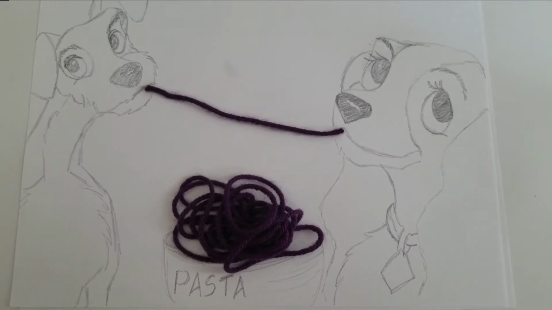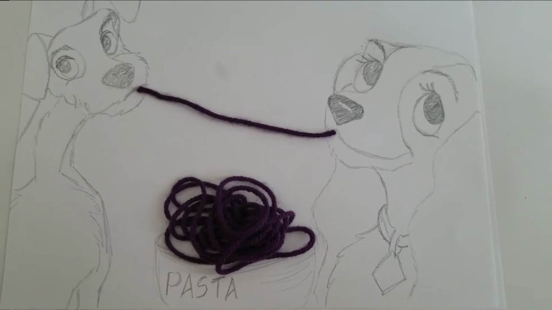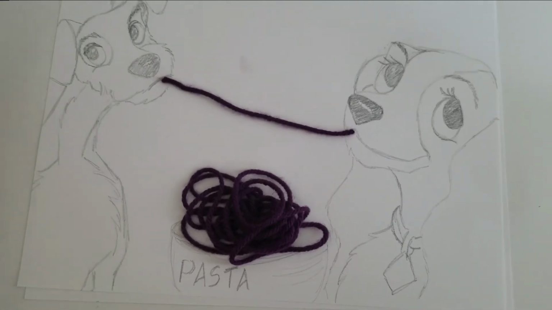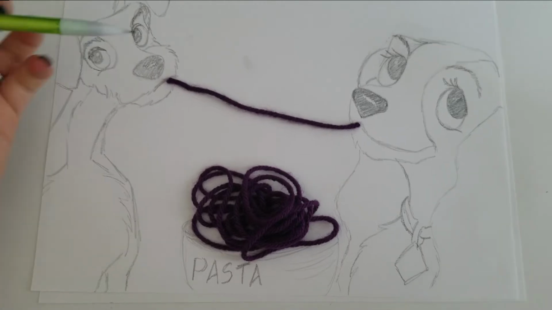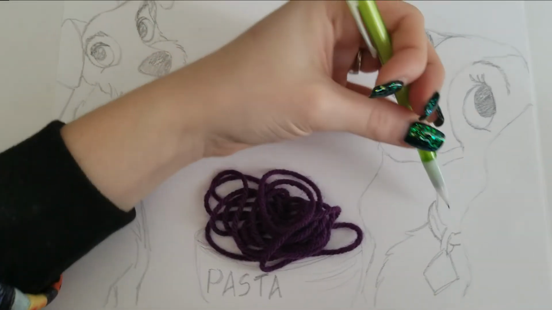Here's my finished sketch of what I did with my yarn. So I made it a pasta bowl. I did have to look up a reference so I could make my Lady and the Tramp with their pasta bowl. I changed it a little bit. Their pasta was on a plate, mine is in a bowl.